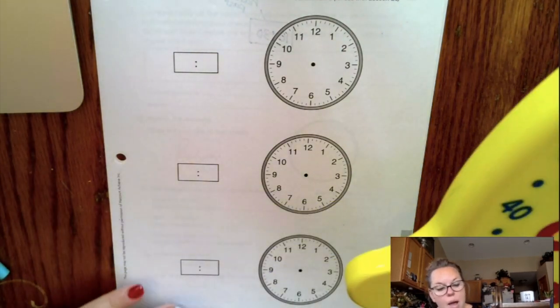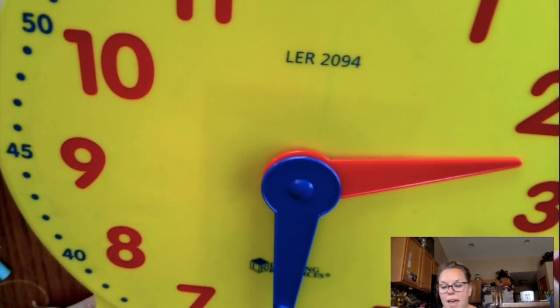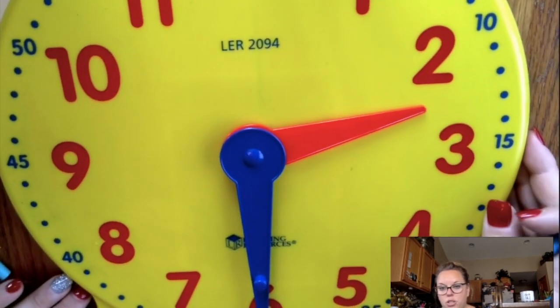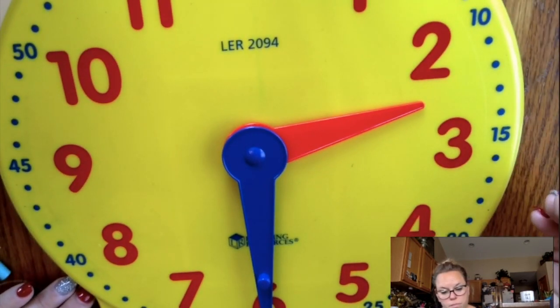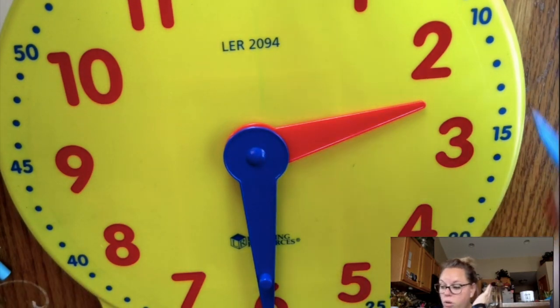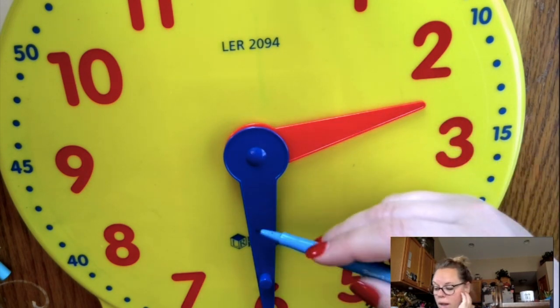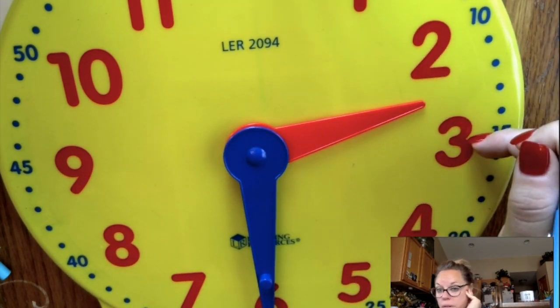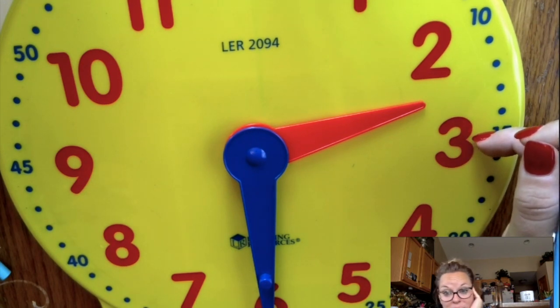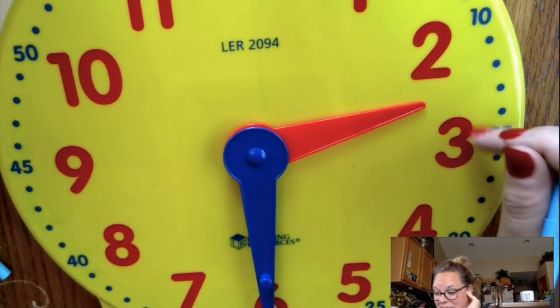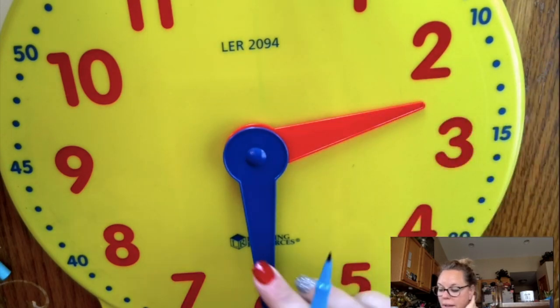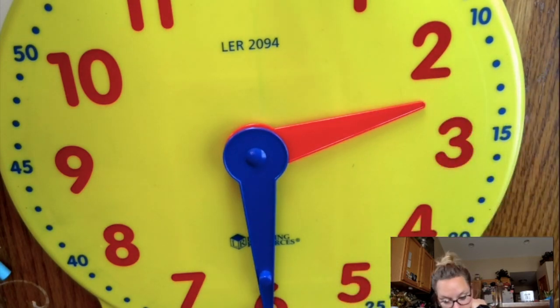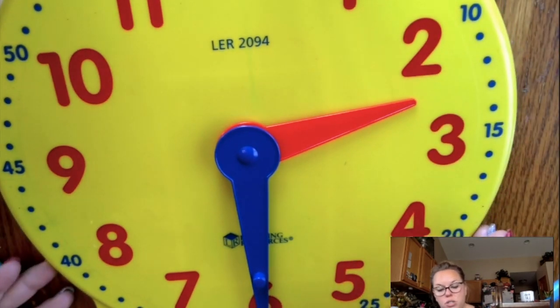Okay, now, what time does my clock show right now? It shows what? We're at the 6 and we're halfway between the 2 and the 3. Is it the 2 o'clock hour or have we made it to 3 o'clock? We haven't made it to 3 o'clock yet, have we? So it's 2. It's 2 what? It's 2:30 or half past 2.